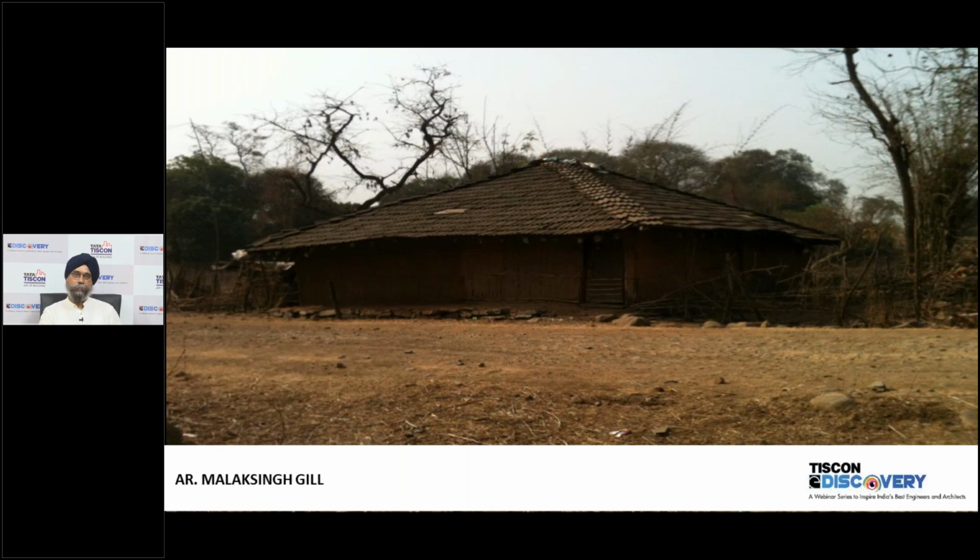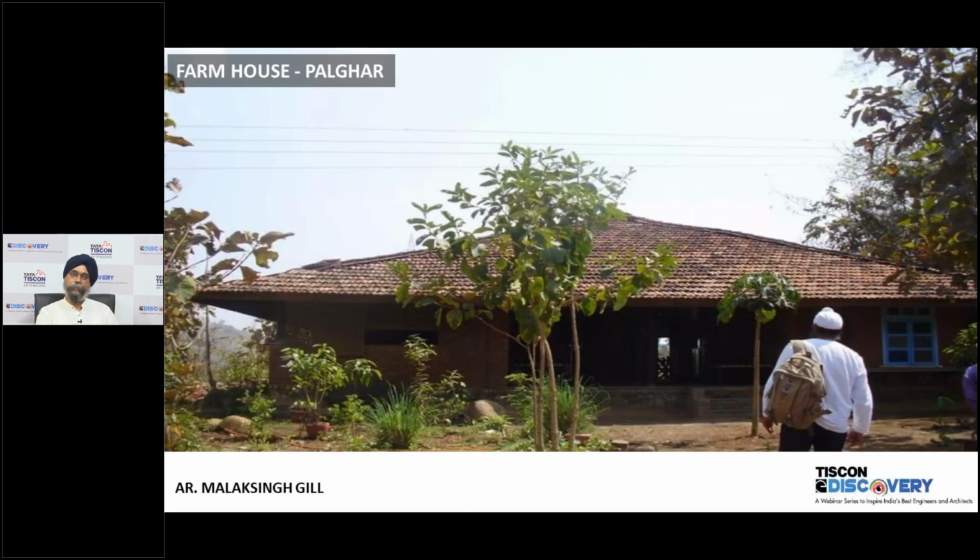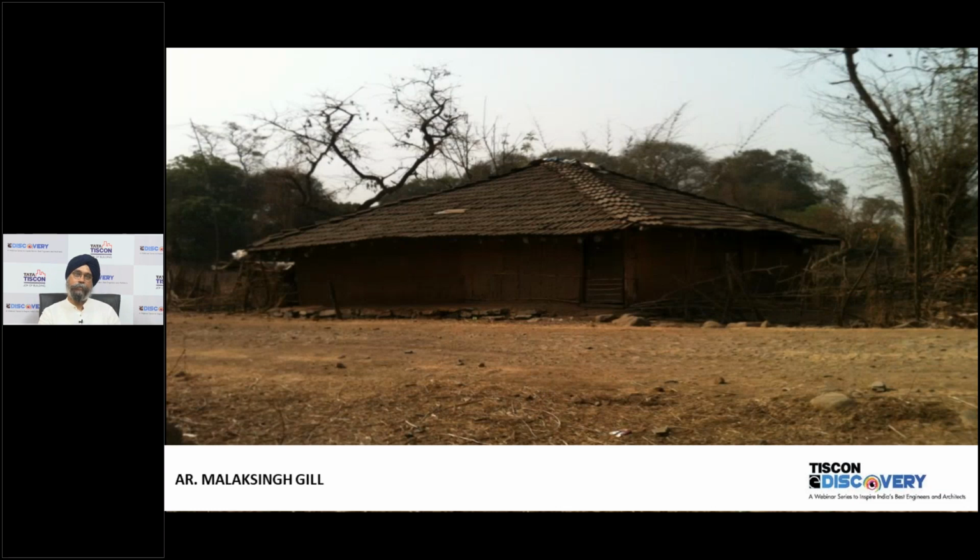This is a project in Palghar where this is a house which we actually salvaged. This was a dilapidated house which the owners had really left to decay, and we just requested them if we could take parts of the house. So we struck a deal and they gave us a lot of timber from that house, and we built this house, which if you see again looks pretty much like the original prototype.